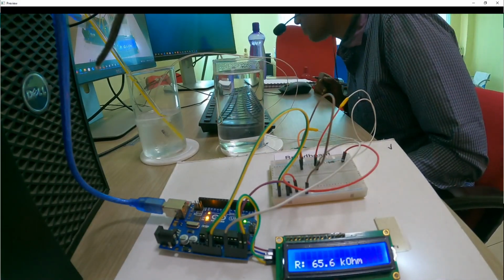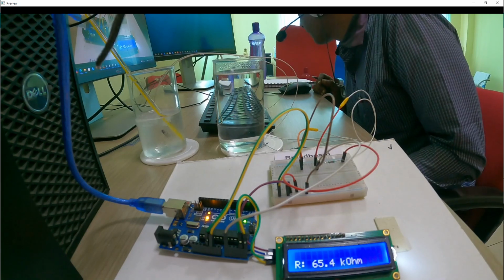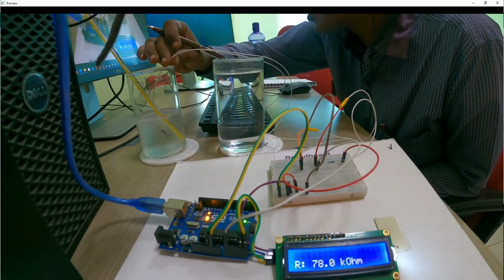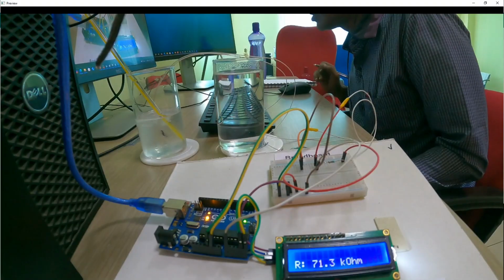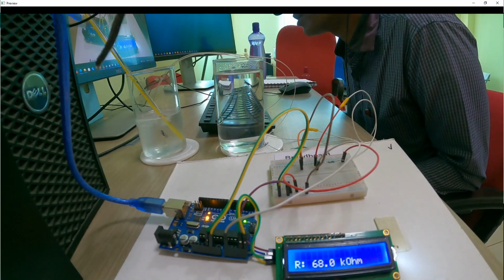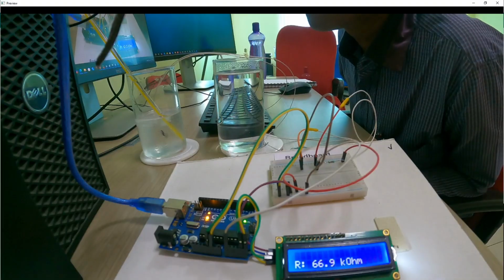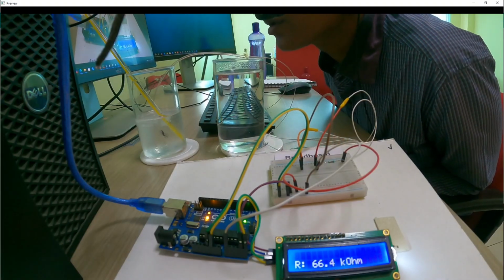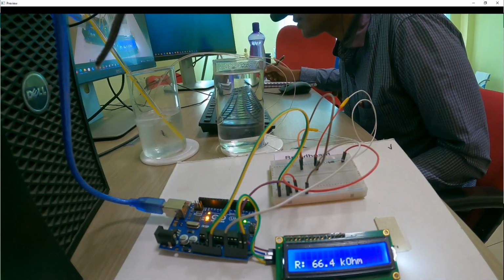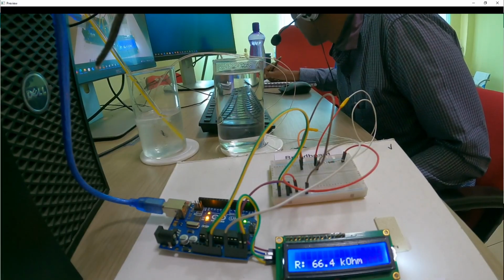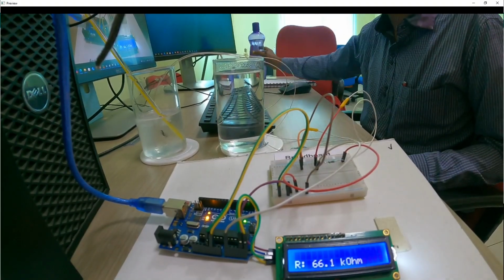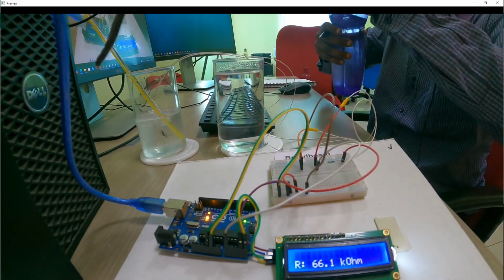It's around 8 degrees Celsius. The resistance is fluctuating quite a bit. We'll wait for it to settle down. Okay, I'm going to take the reading. So 8 degrees Celsius, I'll take it as 66.3 kilo ohm.